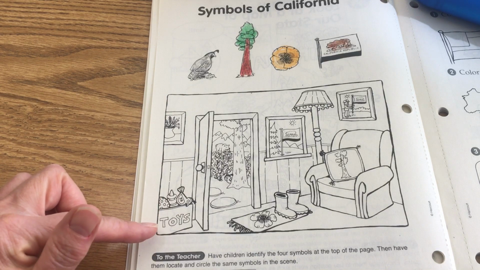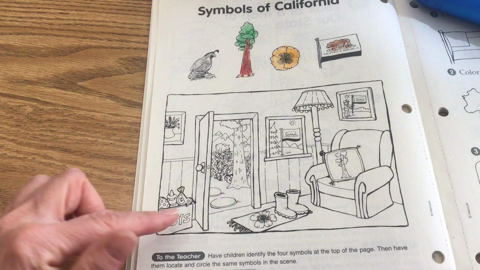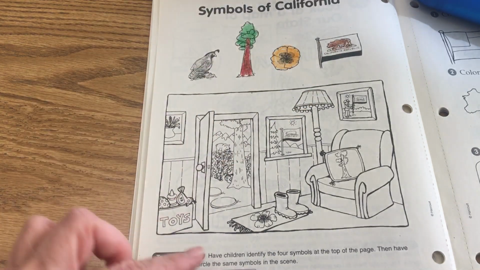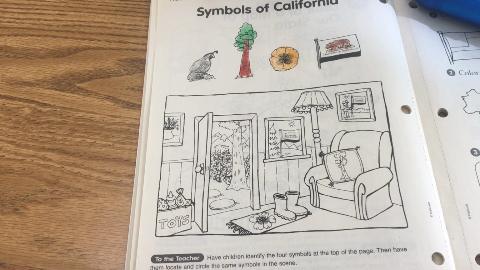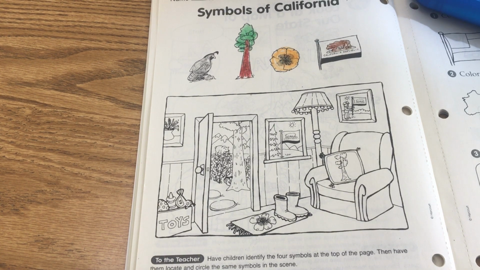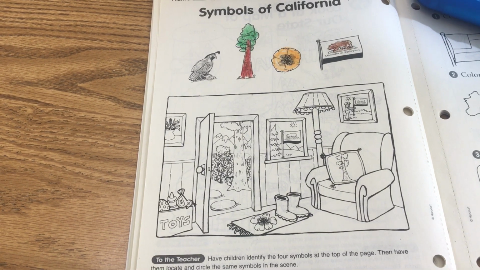It's a symbol search. You're going to find where you see something from up above, and you can circle it. And I'll go ahead and check in with you tomorrow and see what you found. And there might be a few little extra symbols in there. I don't know. We'll see. So have fun with this. And when you finish, remember to give yourself an exit ticket.